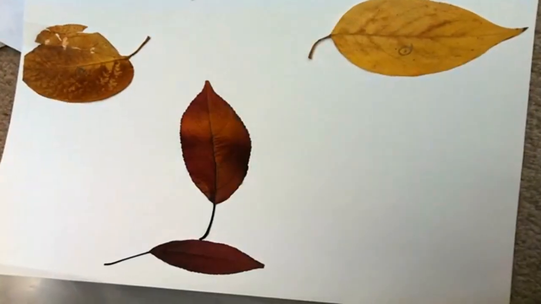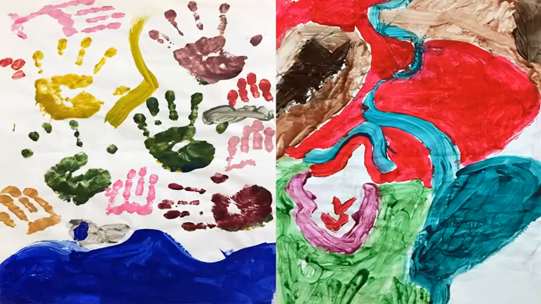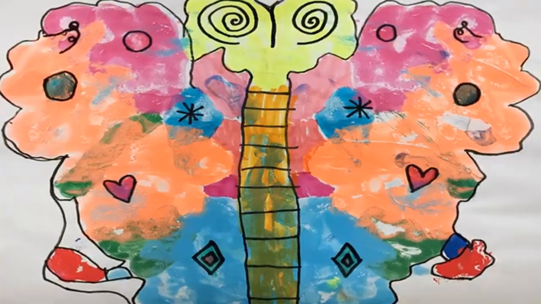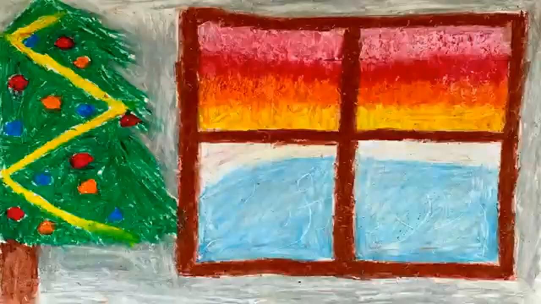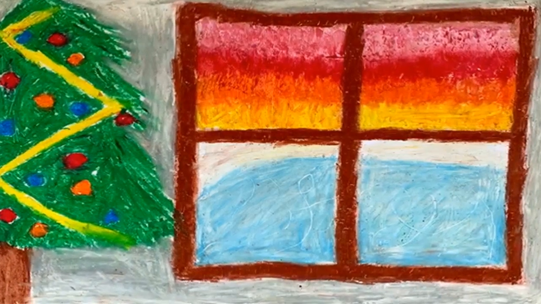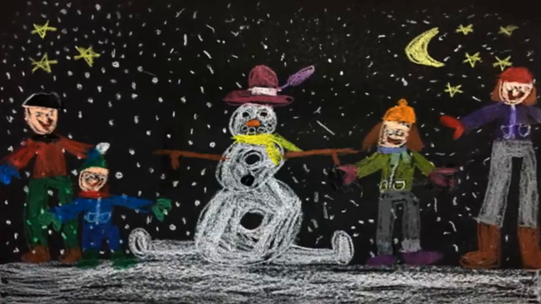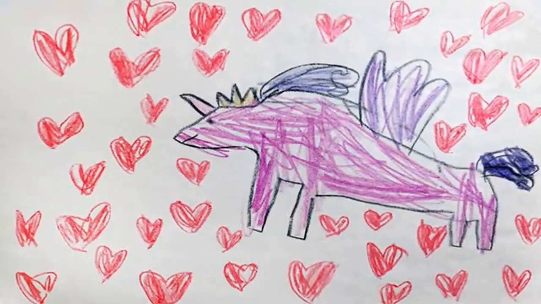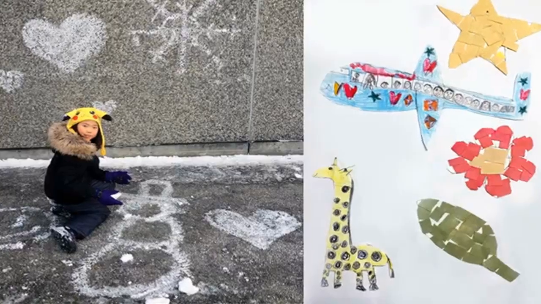Organic shapes can be found in nature like leaves or water. They are irregular, usually curvy. We have some names of specific organic shapes such as stars, the moon, or hearts. But most of them don't have names.